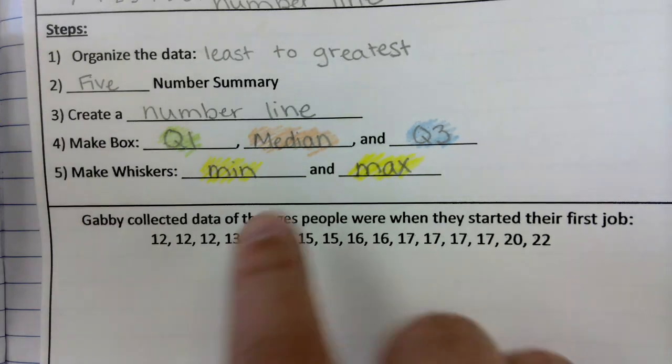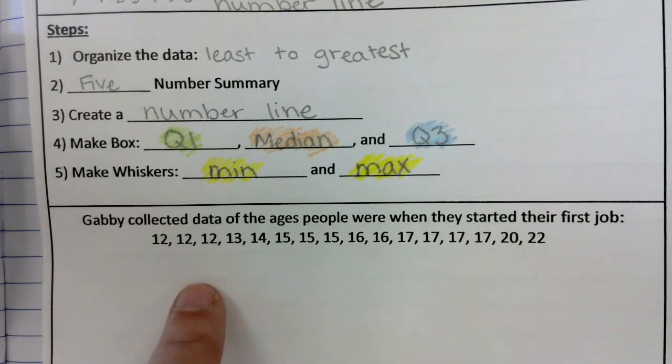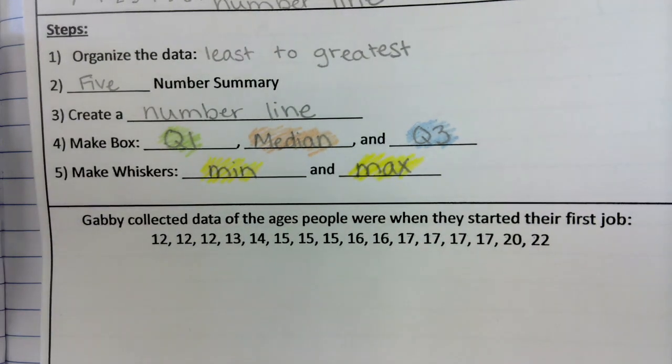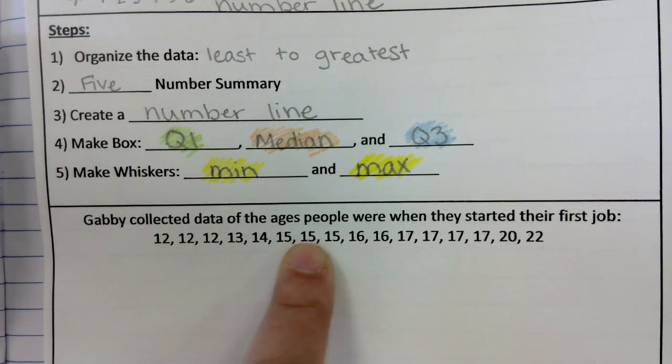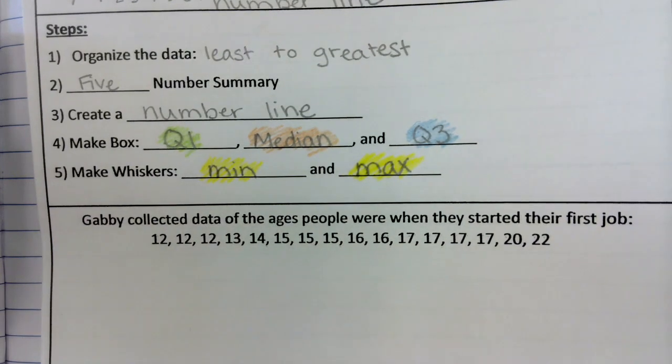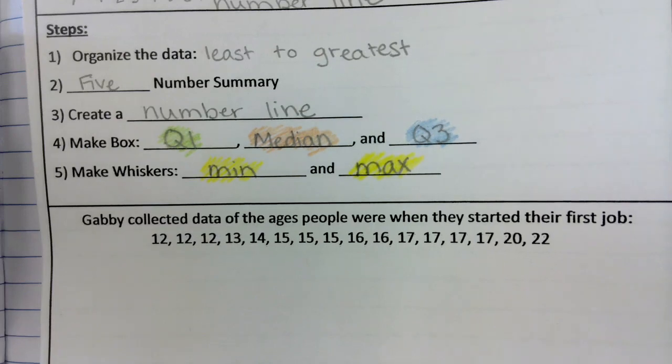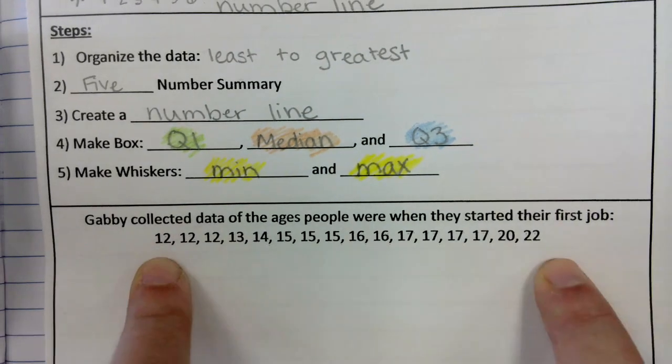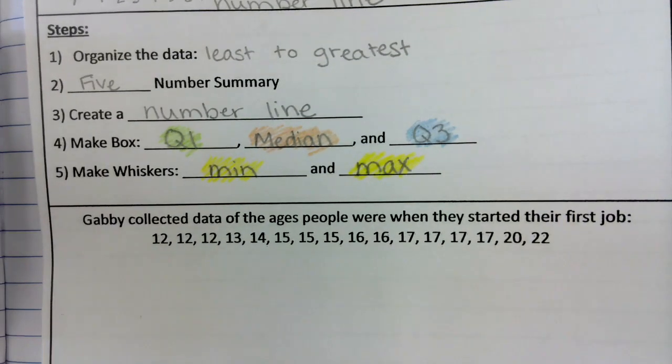It's organized. So how is it organized? It goes least to greatest. What do you notice about how old people are when they get their jobs? What's the youngest somebody got a job? 12.